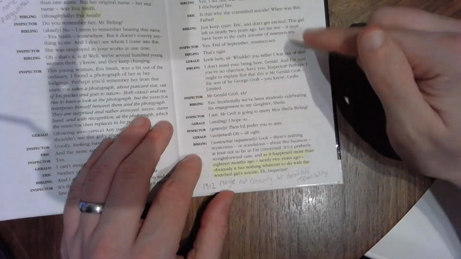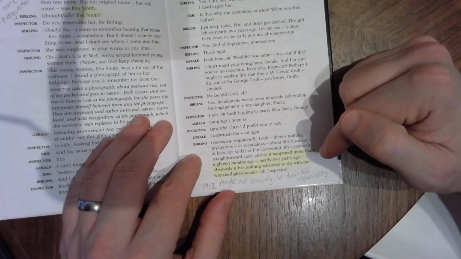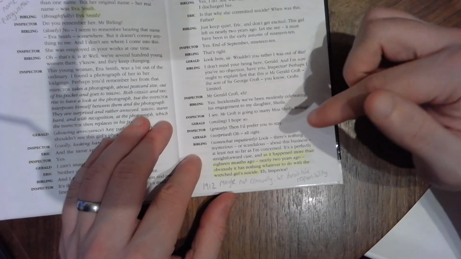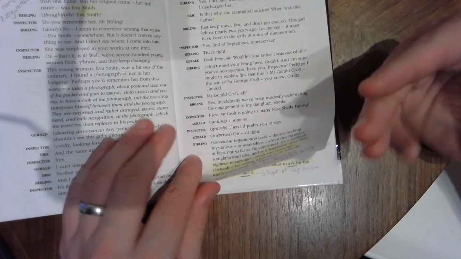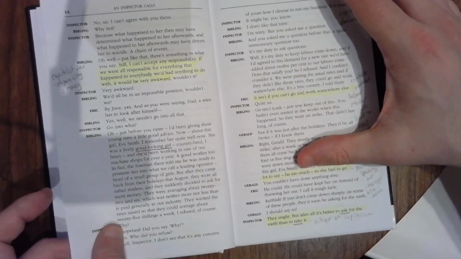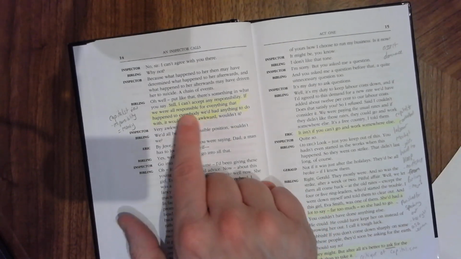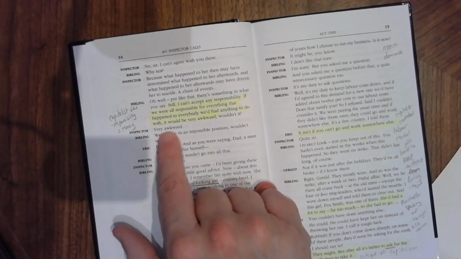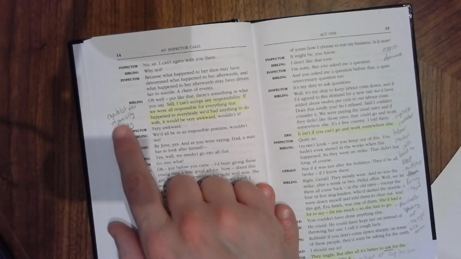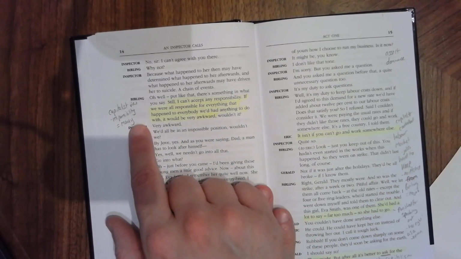Birling responds by saying, you know, it was 2 years ago and I've got nothing to do with the fact that she's committed suicide. And maybe not criminally, but this idea of the chain of events that the inspector tries to start, you know, and Birling says, there's something in what you say, but I can't accept responsibility. If we're all responsible for everything that happened to everybody who had anything to do with it, it'd be very awkward, wouldn't it? And I suppose it's partly because the capitalist view of responsibility is money.